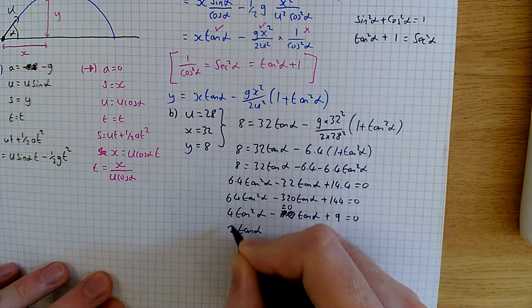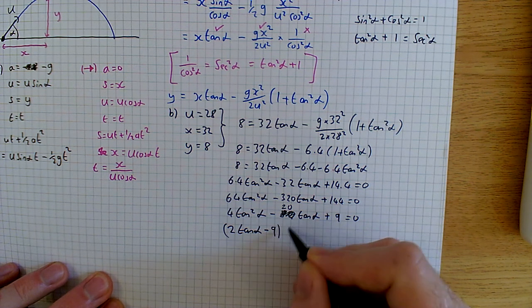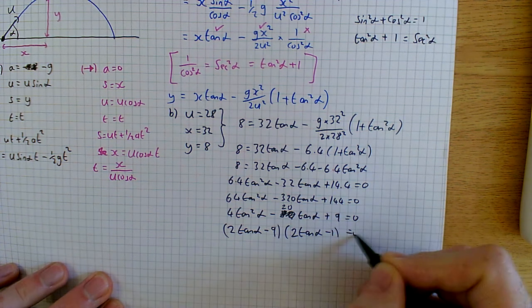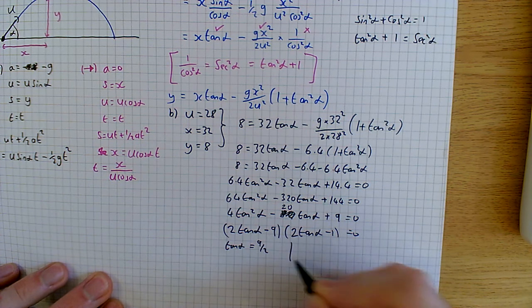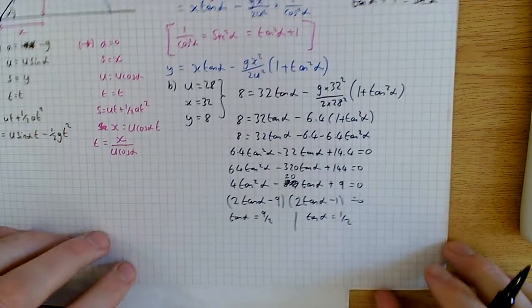So it's 2 tan alpha minus 9 and 2 tan alpha minus 1 equals 0. So that gives you that tan alpha is 9 over 2 and tan alpha is equal to 1/2. Very nice.